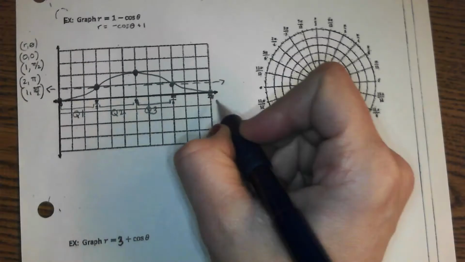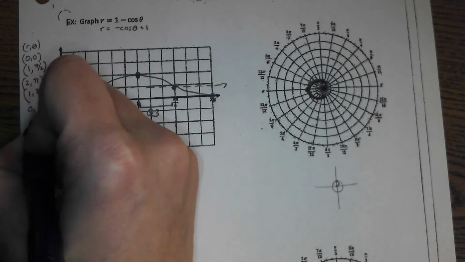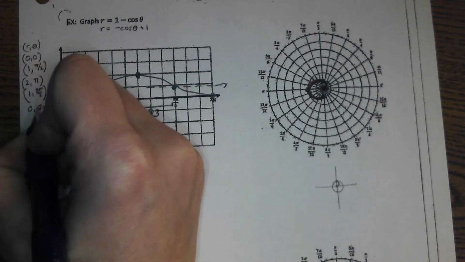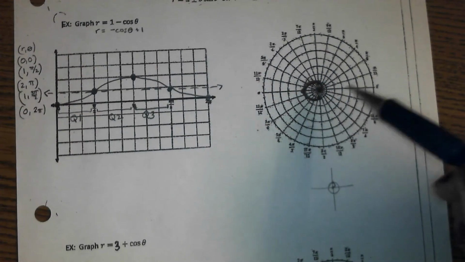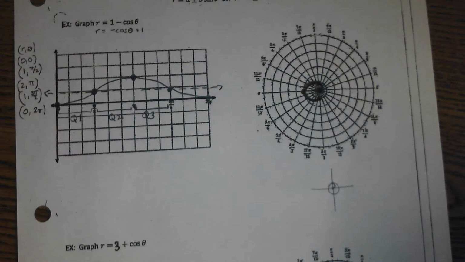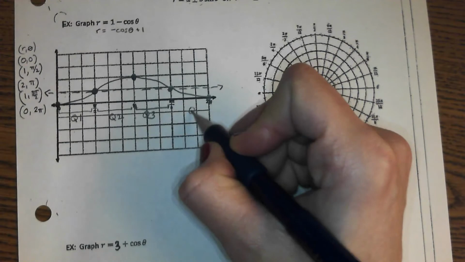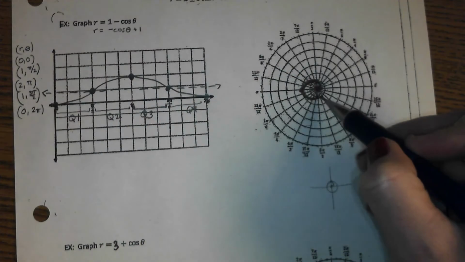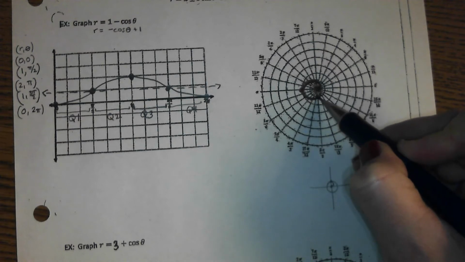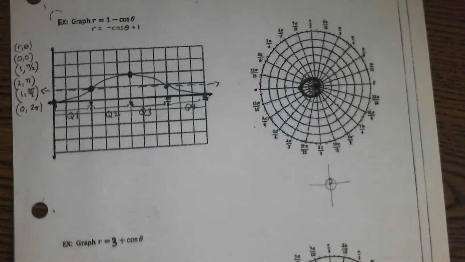And then lastly, I'm going back to 0, 2 pi, which means I'm going back to the origin. But again, never will a straight vertical or horizontal segment appear. It's always going to be curved. These are Q4 angles with positive radii, so naturally it brings me through the fourth quadrant anyway, but I'm looping back to the origin.